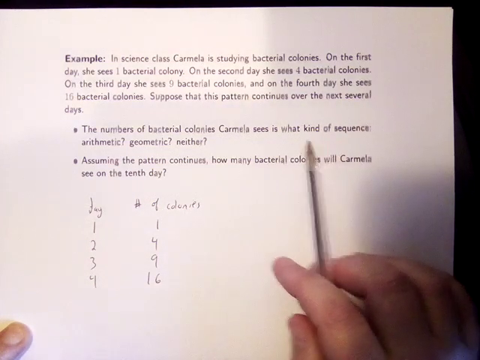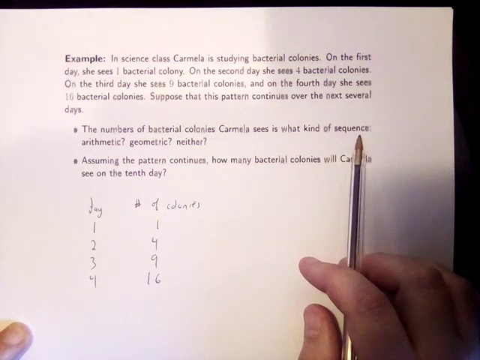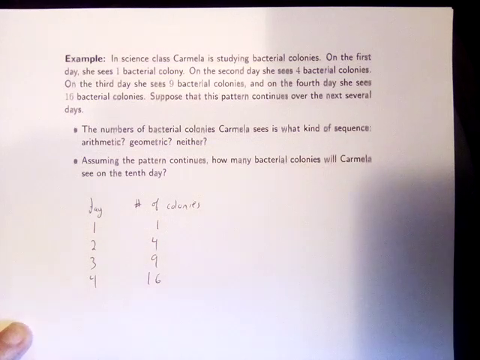We want to know what kind of sequence are we talking about. Is this arithmetic? Is it geometric? Is it none of the above? And assuming the pattern continues, how many bacteria will we expect to see on the 10th day?